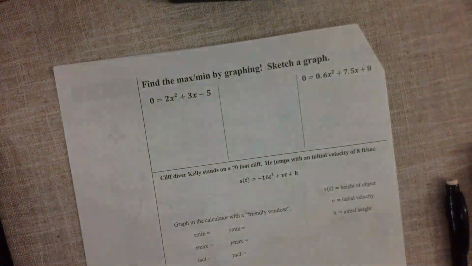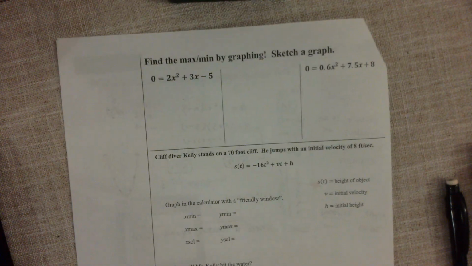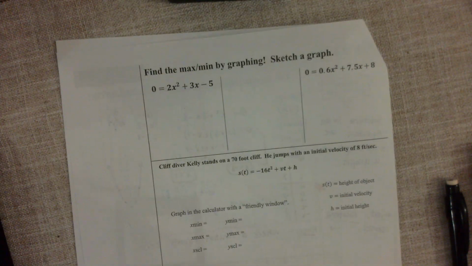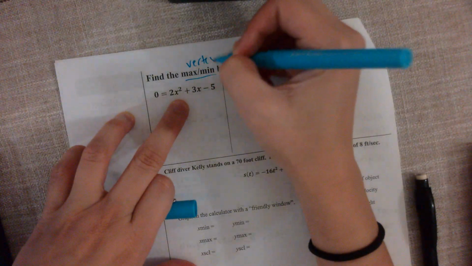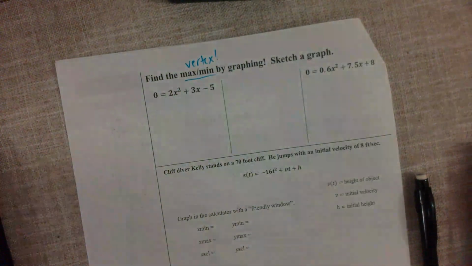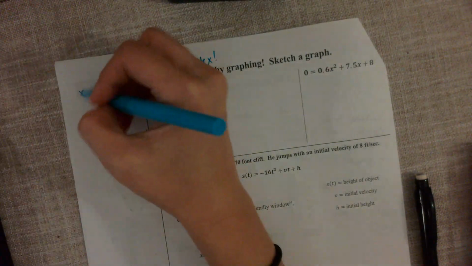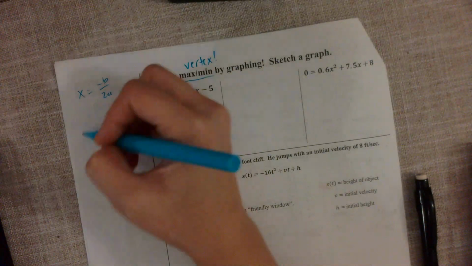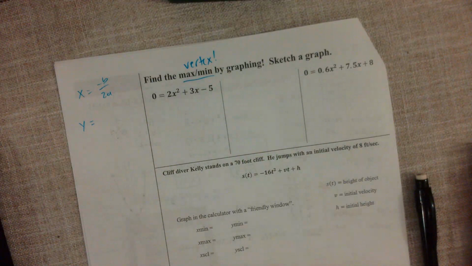All right. Find the min-max by graphing. Sketch a graph. Okay, so for this one, we're not looking for zeros, but we're looking for the vertex, right? So before in the last lesson, what we would do is we find our x equals negative b over 2a, and our y would be, we just plug in the x that we found. But now we're going to use our calculator. Okay, so the steps are very similar.